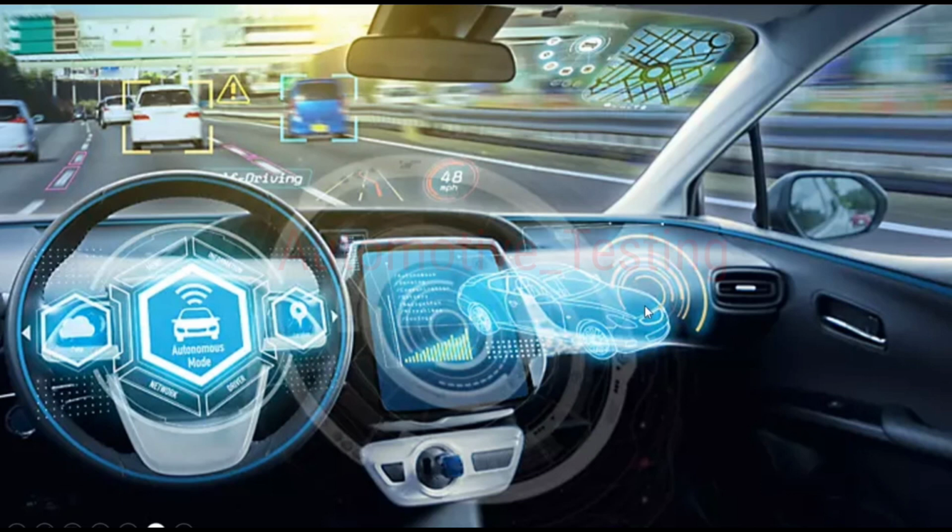Next time you drive your car, remember that there is an invisible network like this working tirelessly to keep everything running smoothly, and that's the magic of CAN bus.